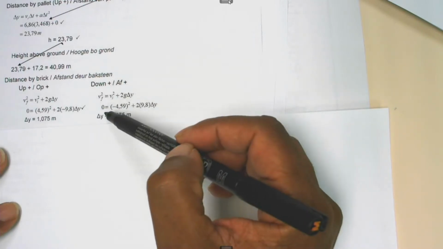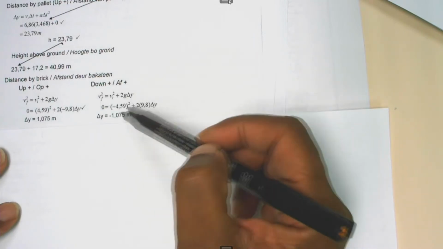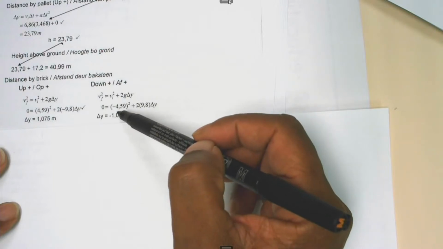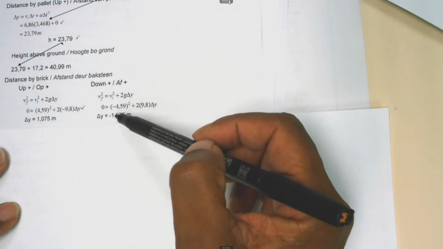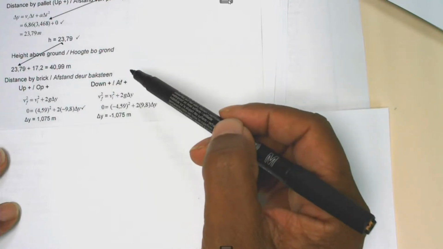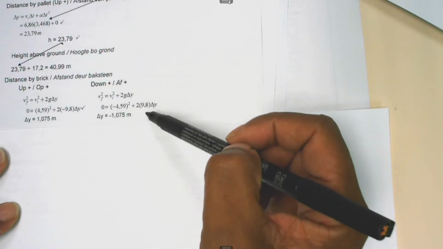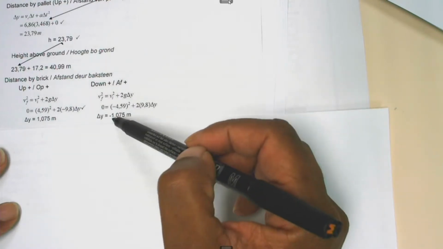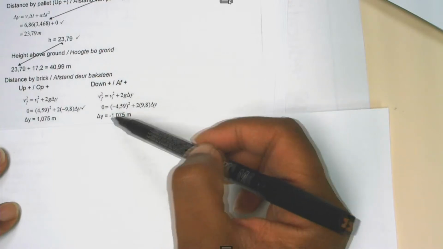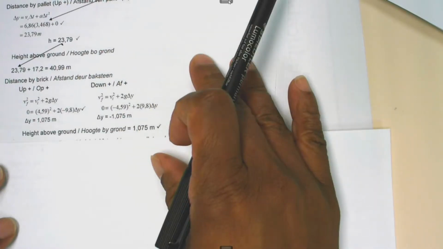V final is still equal to 0. Now the initial velocity is going to be negative because it is going to be going upwards. Okay? And then your g is going to be positive. Now the value is going to be equal to negative 1.075, but now we have to interpret it.